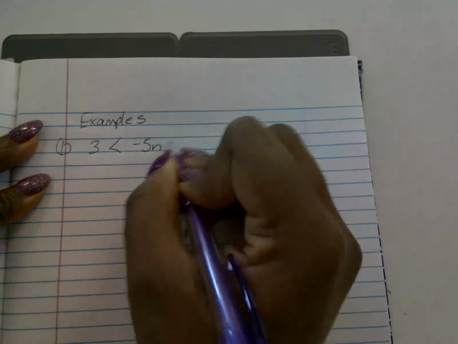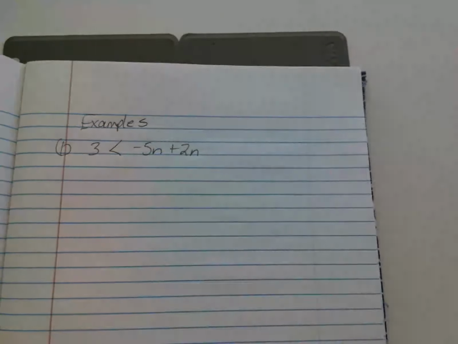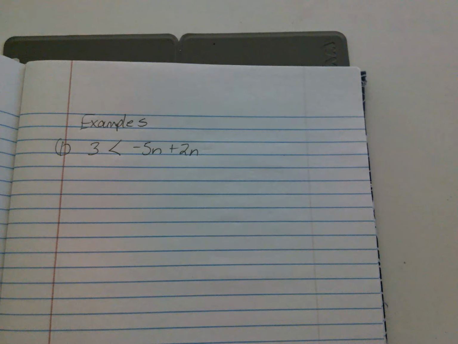First example. Shh, hush. Number 13. This is less than negative 5n plus 2n. Please write. Gonna do this together. I'm gonna do the first step. The first step is distributive property. In this problem, I don't see distributive property at all. So I'm not gonna do distributive property, okay?